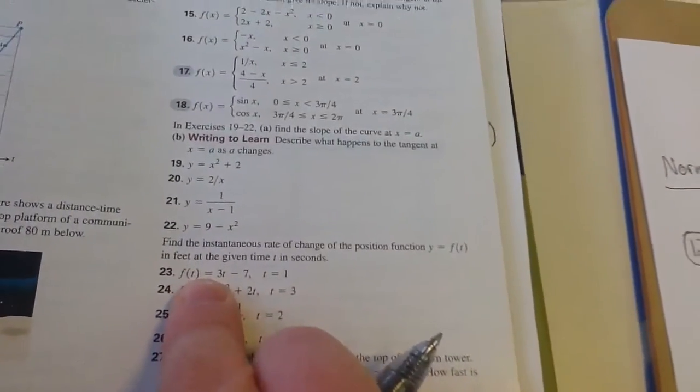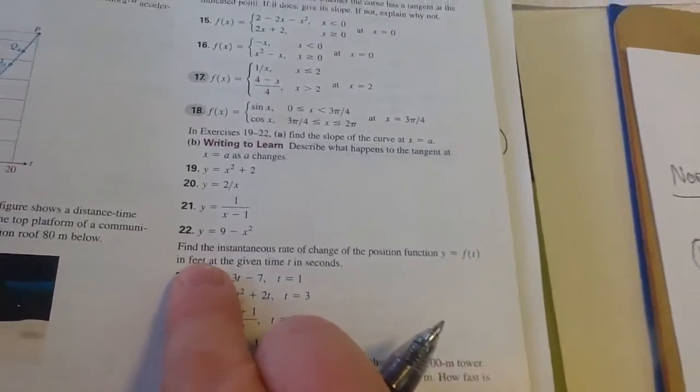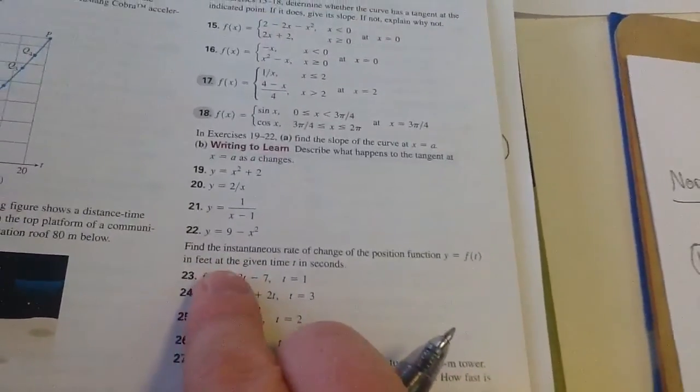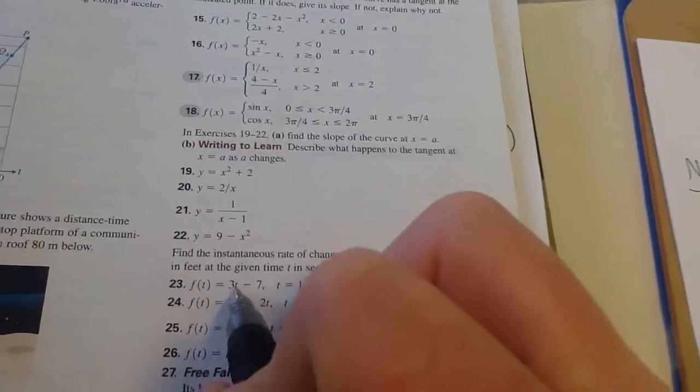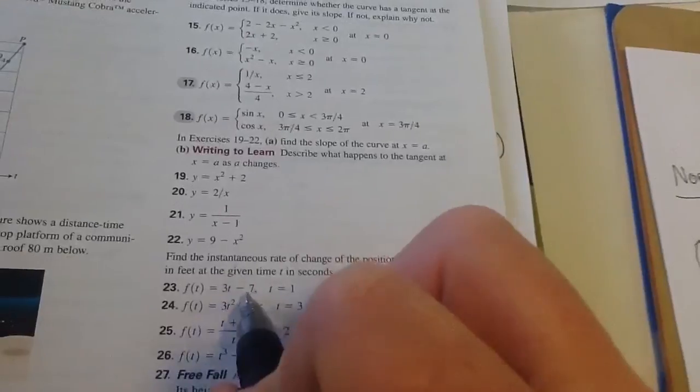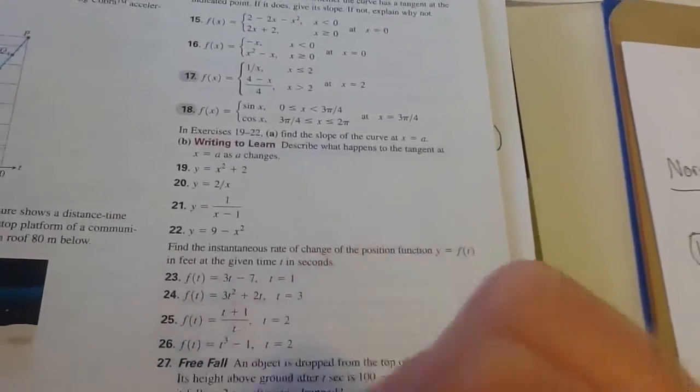This is just t is time, f is probably feet. So whether something's falling or moving, who cares, whatever. Like on this one, if t was 10, this thing would have moved 23 feet, because I plug in 10, I get 23, right?